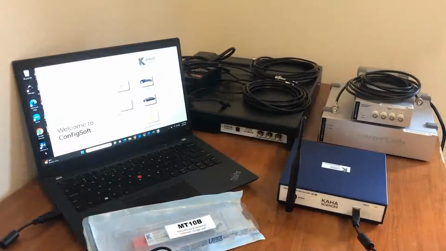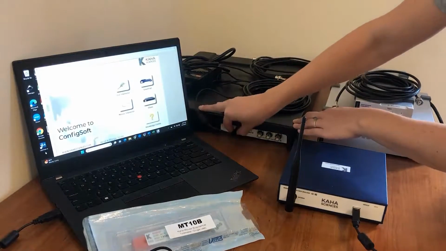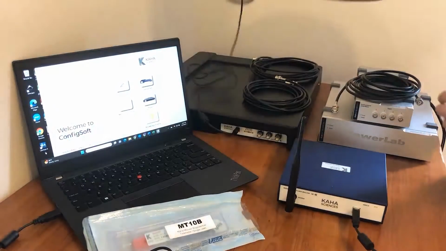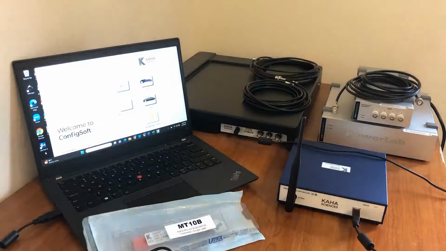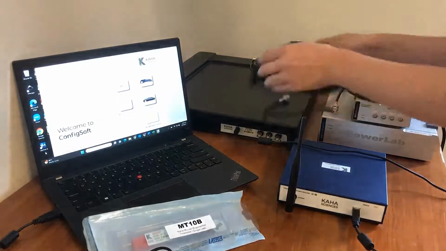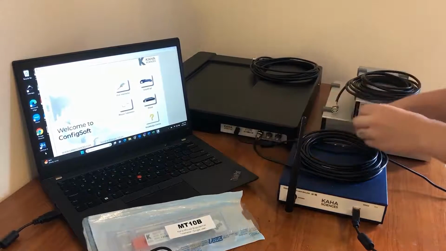Next, we will set up our tBase by plugging our power supply into the back of the base. This other end will of course plug into a wall outlet. Next, we will connect the BNC cables from the outputs on the tBase to the inputs on the instrument interface.